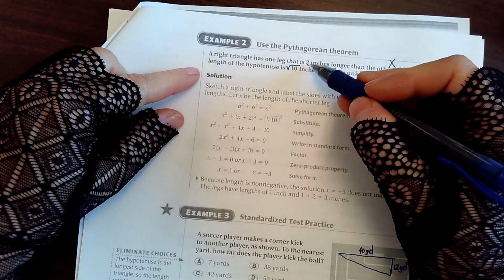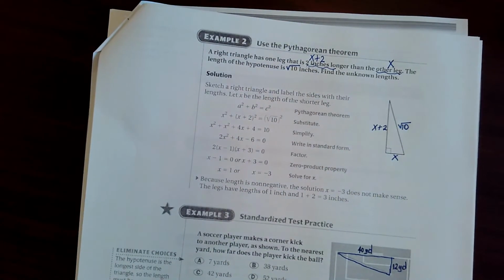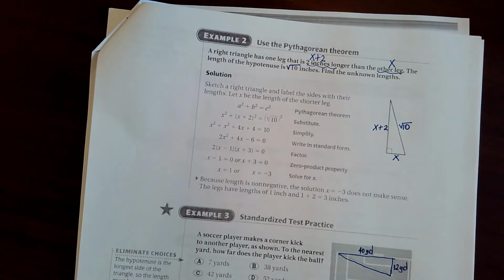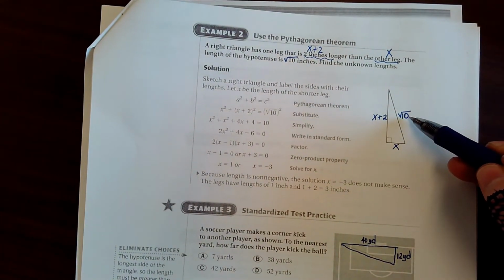The other leg is 2 inches longer. Call it x plus 2. When something is 2 inches longer, you're just adding 2 to it. And the length of the hypotenuse is the square root of 10.